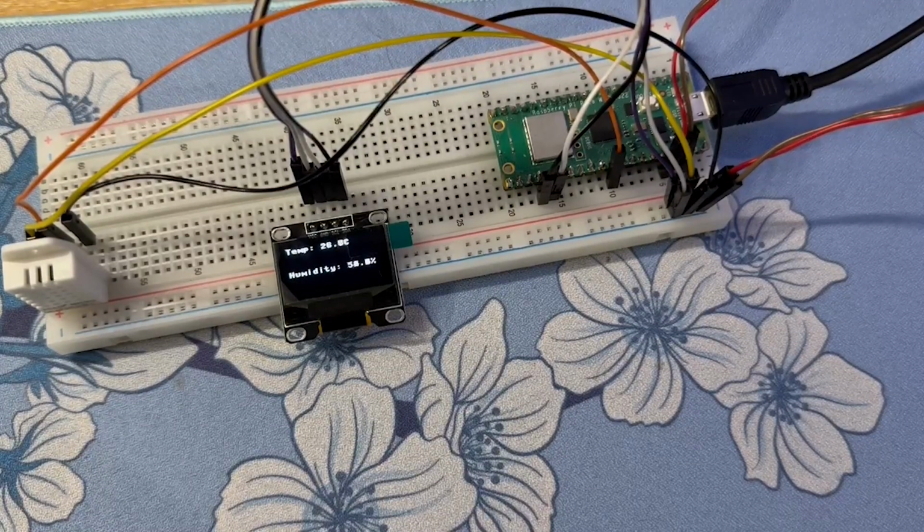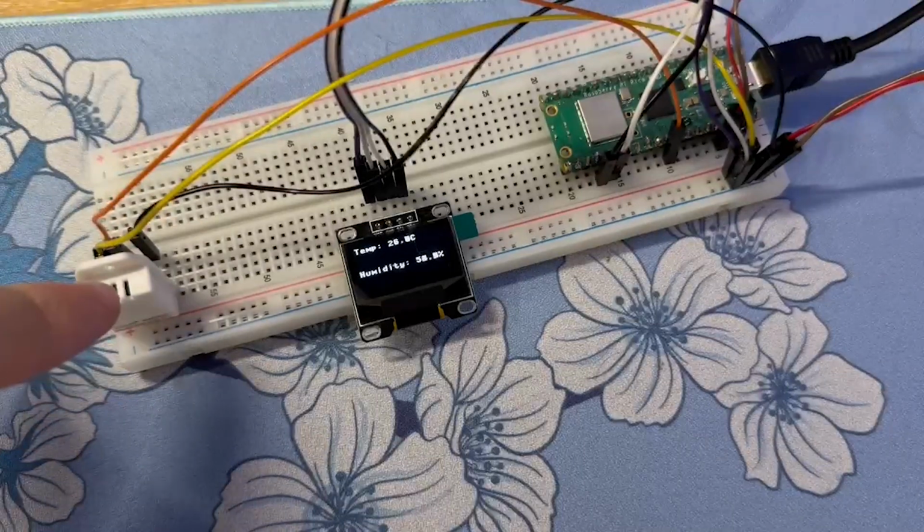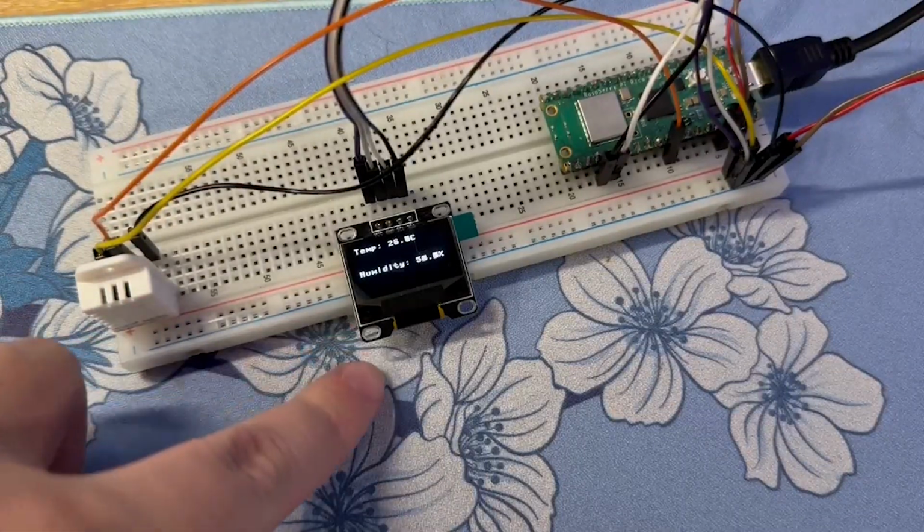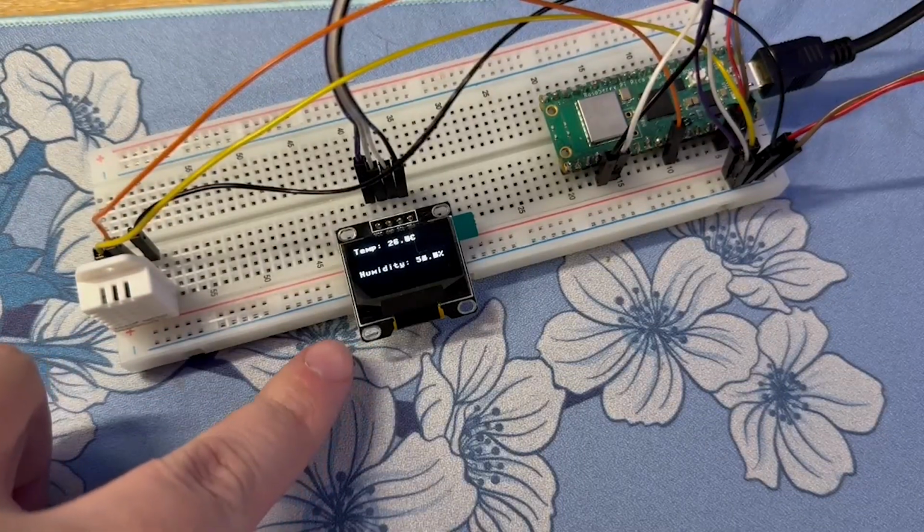All right, so I hope you learned something new there about programming an environmental reading from a DHT22 sensor and interfacing those readings onto an OLED display using I2C connection.